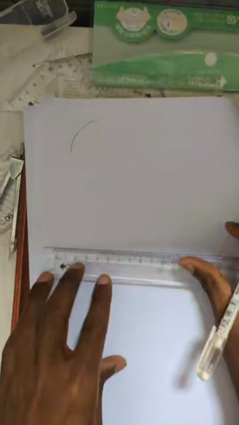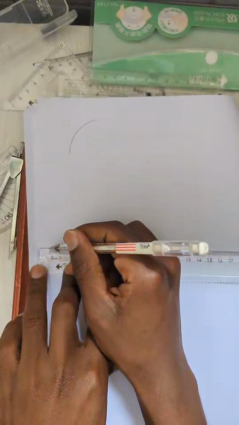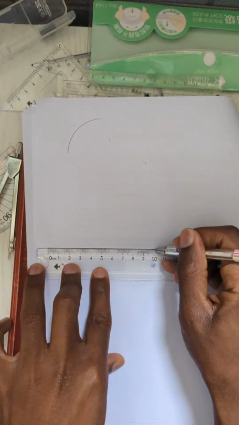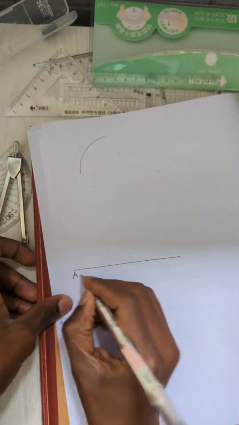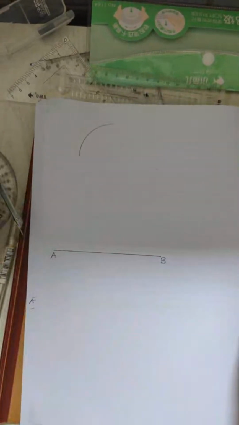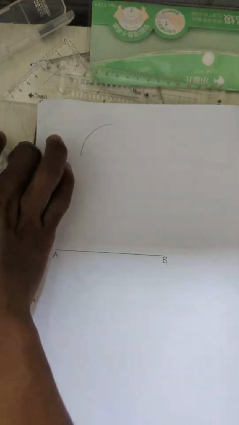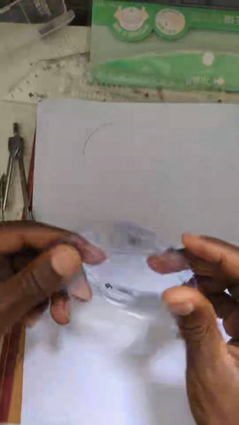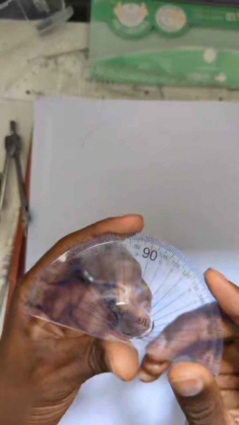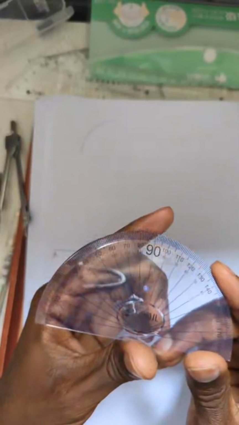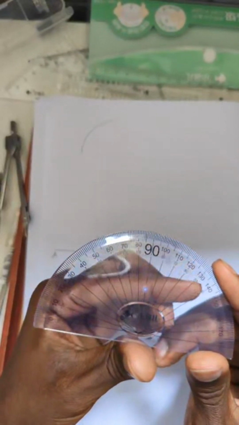So let me draw a 10 centimeter line. I'll start from 0 up to here. Let us call this line AB. Now let's learn how to use the protractor, which is used for drawing and measuring angles. Let's say we want to draw an angle ABC, which is 70 degrees.